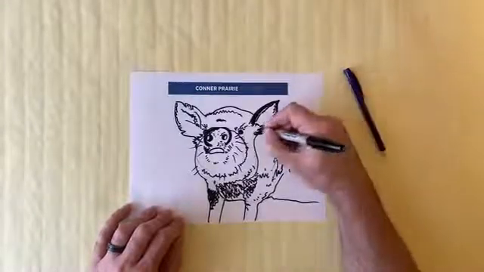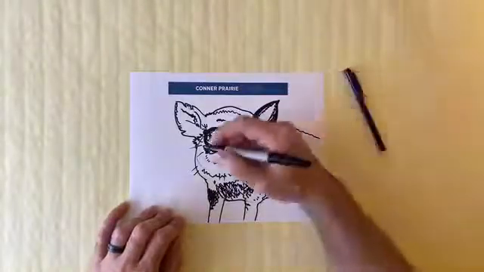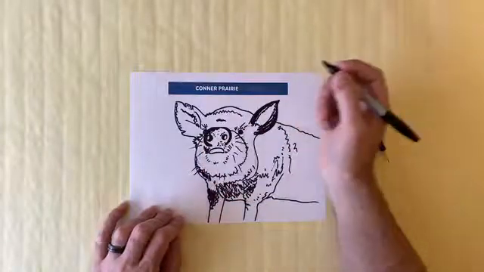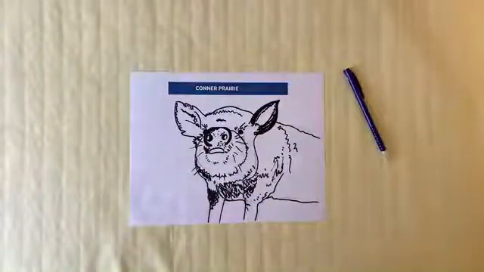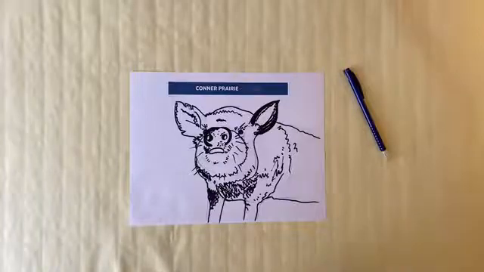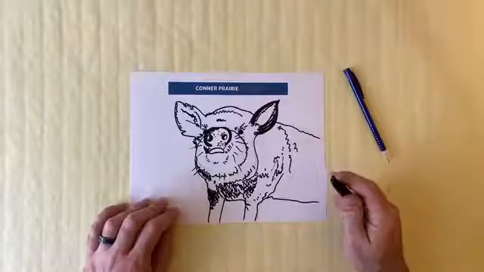Darkening in that ear because he's got a nice dark ear. And there you go. There's our Asabaw Island Hog. Sorry, Ag, if you're watching this, I'm butchering the heritage breed's name, but Asabaw Island Hog.